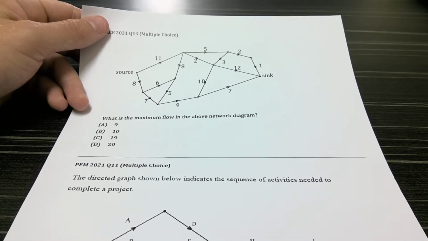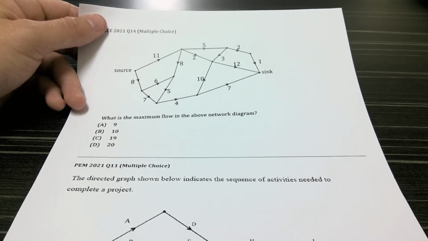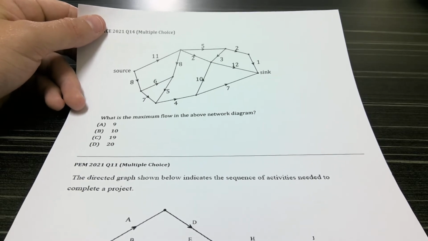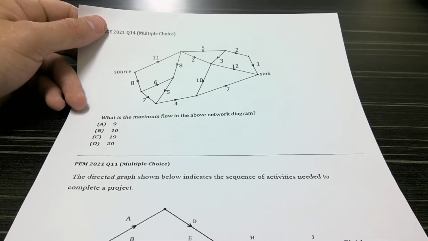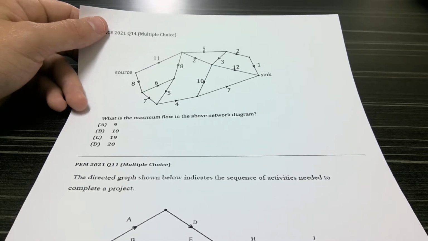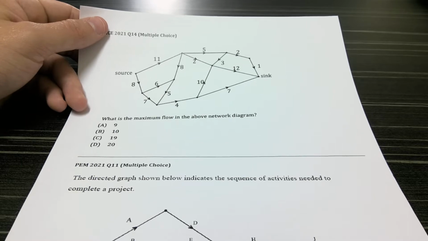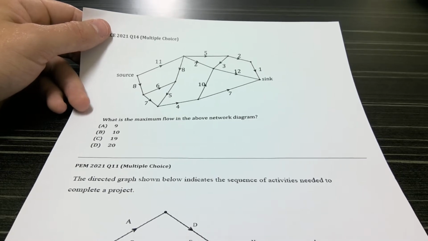What we want to do here instead is use the max flow min-cut theorem, meaning we're just going to do a bunch of different cuts on this, remembering that a cut is a line that goes through the network such that it's completely separating the source and the sink. So we're going to do lots of cuts and look at the capacities of each of those cuts. And then once we've done however many we think we need to, we're going to find which one is the smallest capacity.